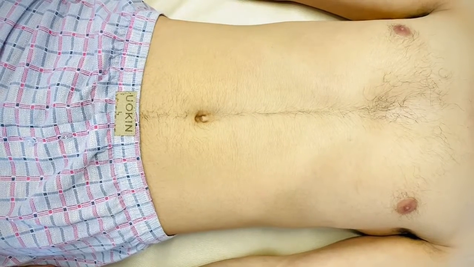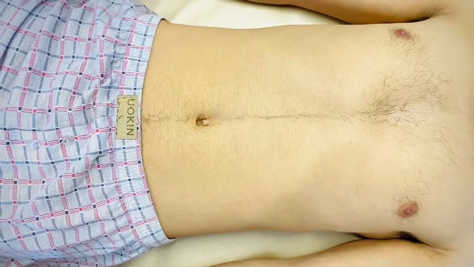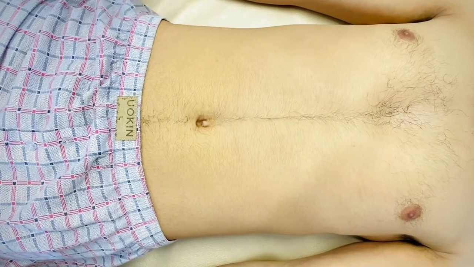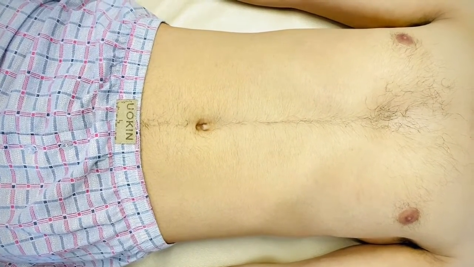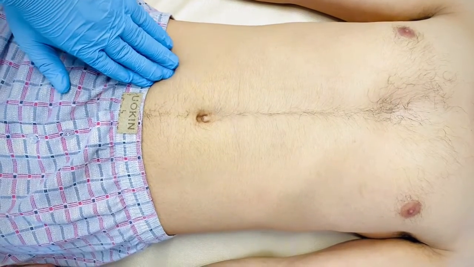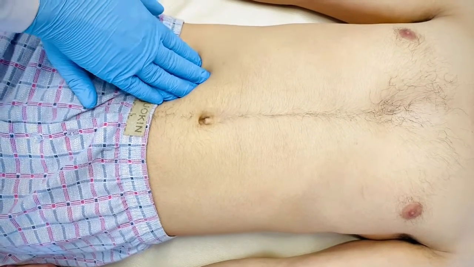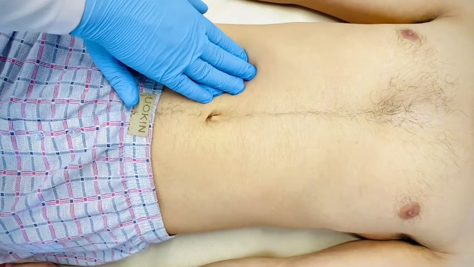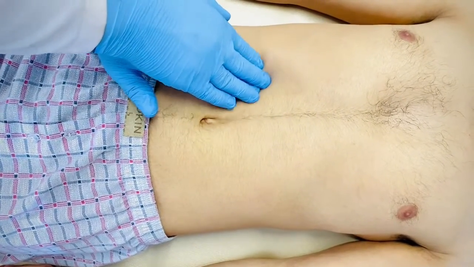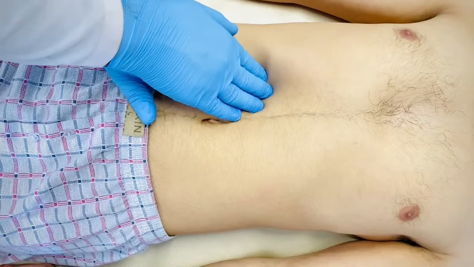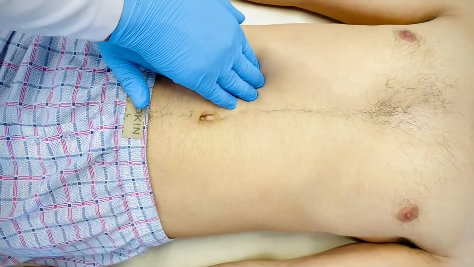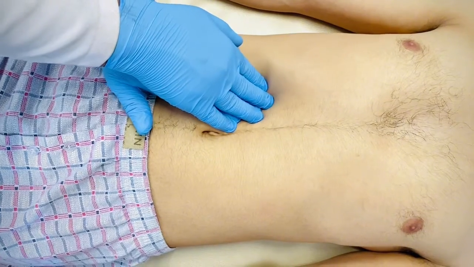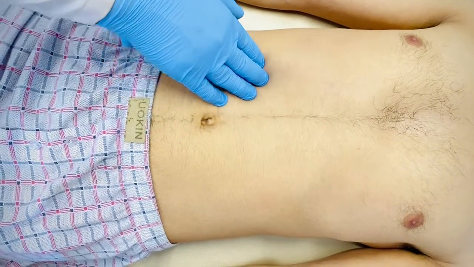Now the palpation of the liver. We start the palpation of the liver by asking the patient to exhale. As the patient inhales, slowly slide your fingers upward towards the rib cage, aiming to feel the liver edge. When we feel the lower border of the liver, we have to evaluate the surface, consistency, and the size.